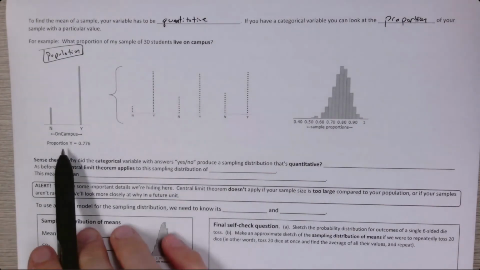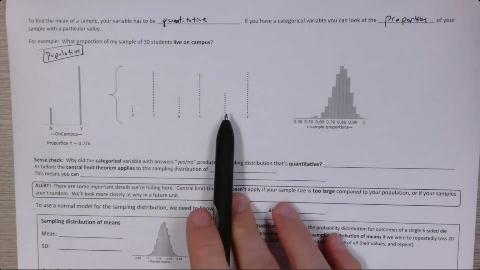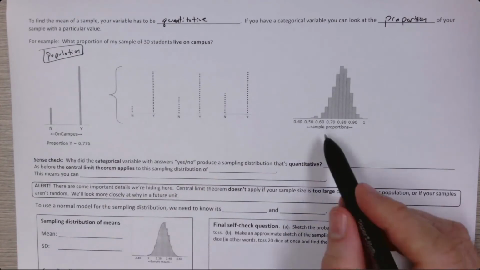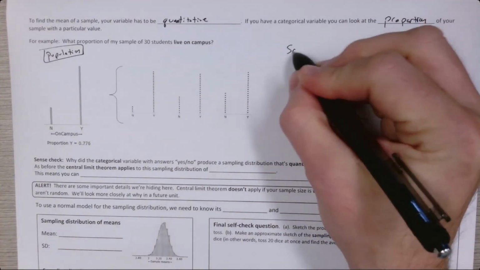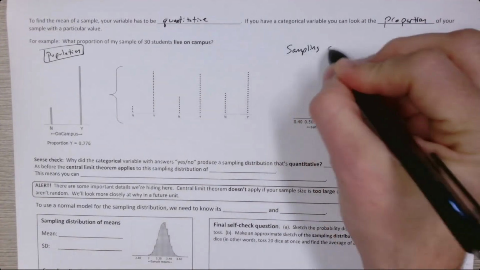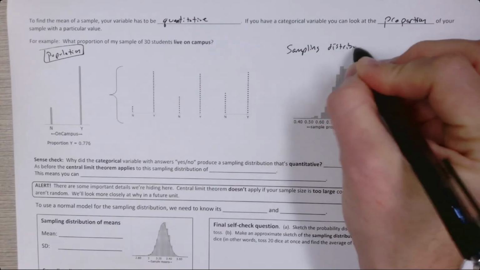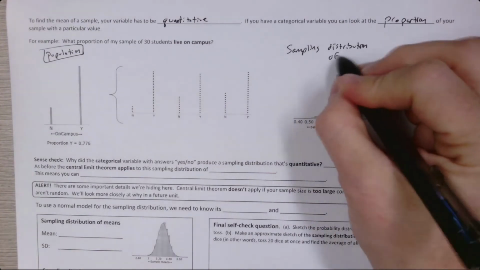So that's my population. Here, individual samples, again, sample size 30, I think. And then here would be the, what's the name of this? Let's label it. Sampling distribution. But remember, I said always write sampling distribution of what? So this is a sampling distribution of proportions.